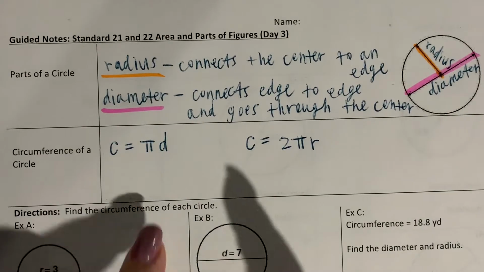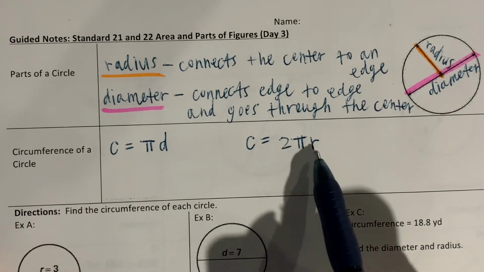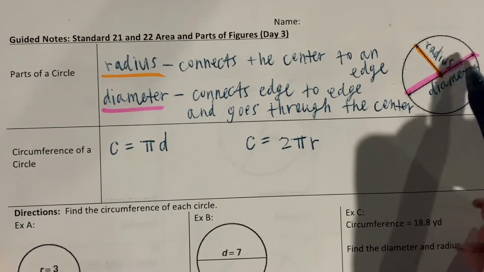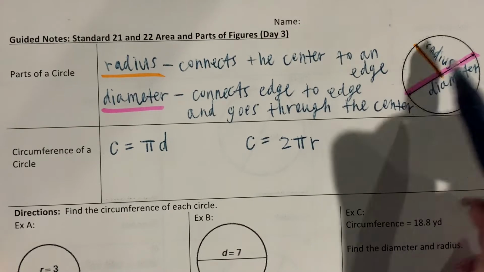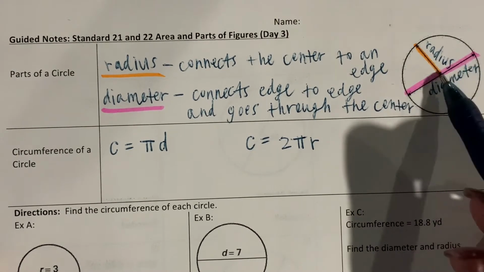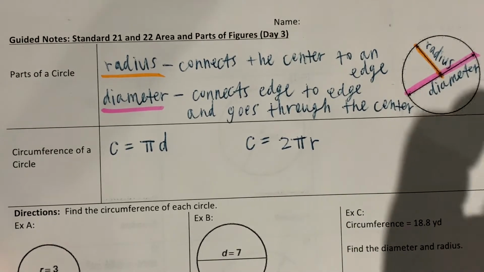So what I did in this formula is I switched out d for diameter with 2 times our radius. And diameter is always going to be 2 times the radius, because radius goes from center to the edge, whereas diameter goes edge to edge going through the center. So diameter is always twice the radius.